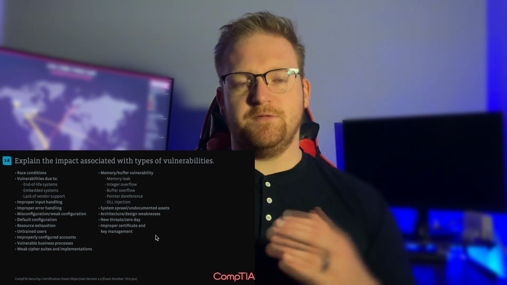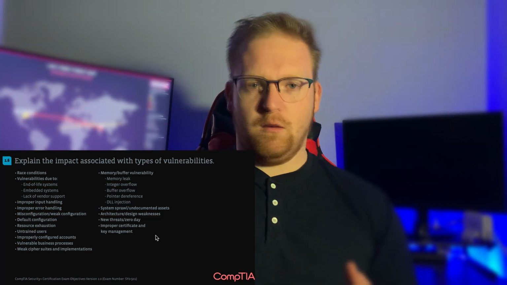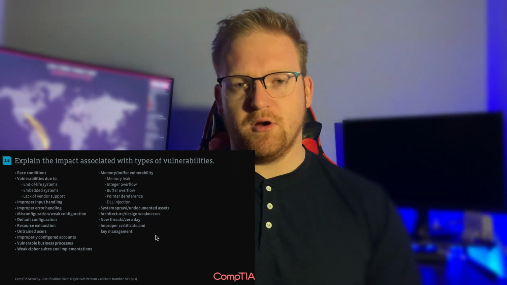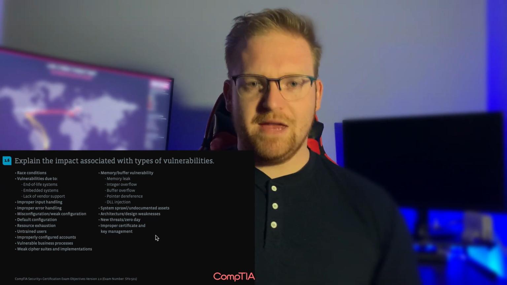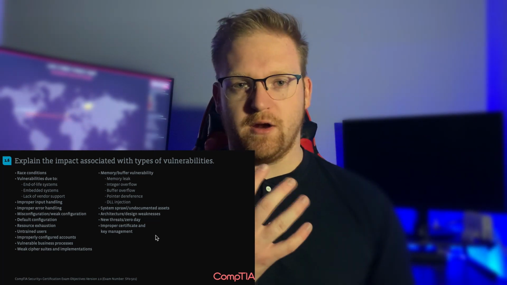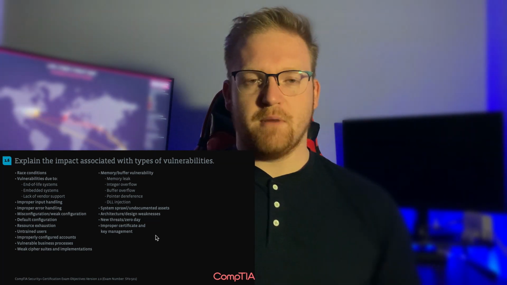Next is going to be different kinds of memory vulnerabilities. And we're going to start with memory leakage. Now this can happen whenever a programmer or a developer creates some kind of memory heap in development, but they forget to get rid of it. They forget to delete it or create a process to get rid of that memory heap.